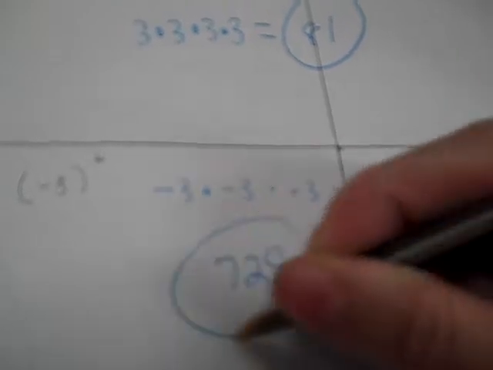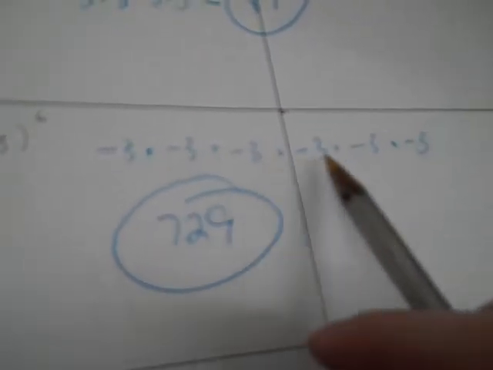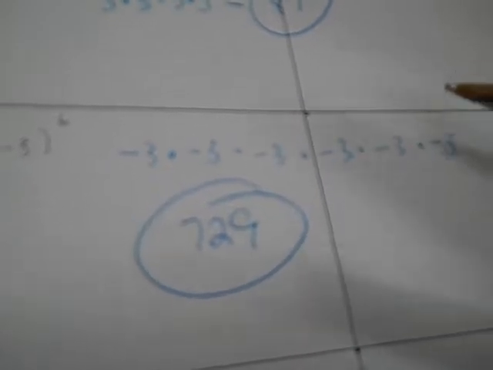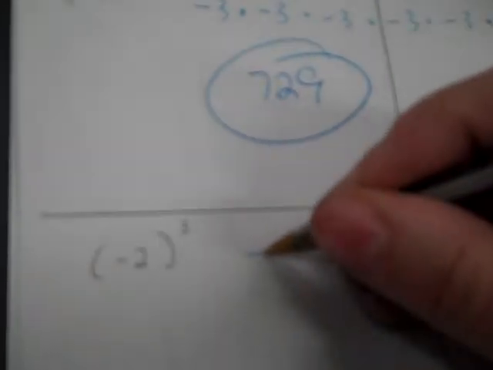Okay, negative 3 to the 6th power, so that means I have negative 3, use that as a factor 6 different times, and multiply. So negative 3 times negative 3 times negative 3 times negative 3 times negative 3 times negative 3. You get 729, positive. The reason it's positive is because you have 6 negatives, so that's an even amount of negative factors, so then the product's positive. Okay, negative 2 to the 3rd power.